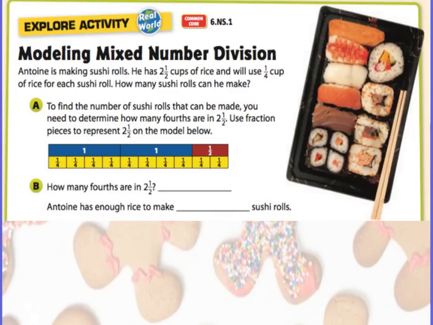All right, so let's take a look at what's happening when we are dividing with mixed numbers. So here I have my picture, and I left you a spot to draw in your own picture. Take your time. Don't just stop and draw in the picture. Listen to what's going on so the process is making sense. So Antoine is making sushi rolls. He has 2½ cups of rice and will use 1/4 cup of rice for each sushi roll. How many sushi rolls can he make?